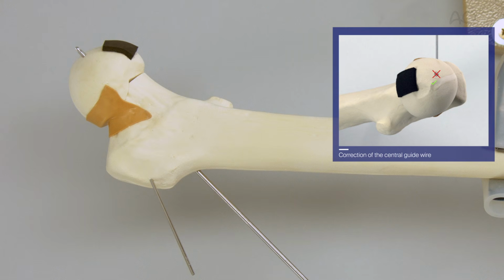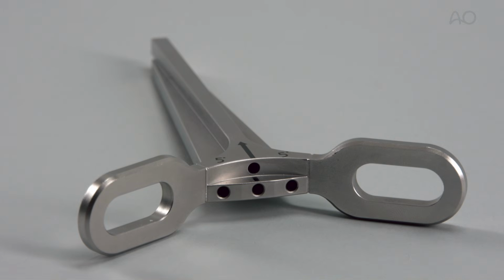more posteriorly. The FNS correction guide provides 3 adjustment possibilities: a correction of the entry point by 5 mm, a correction of the angle of 5 degrees, or a combination of both. This demonstration shows how to perform a correction of both.